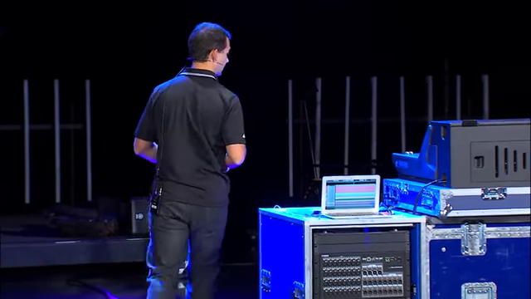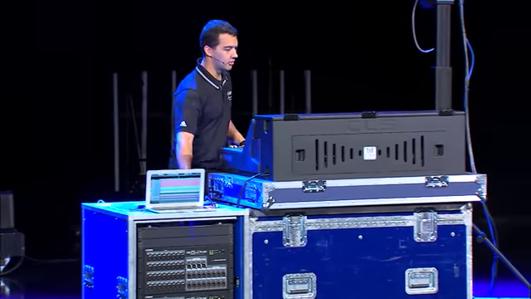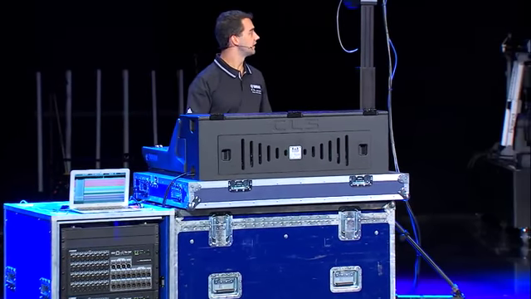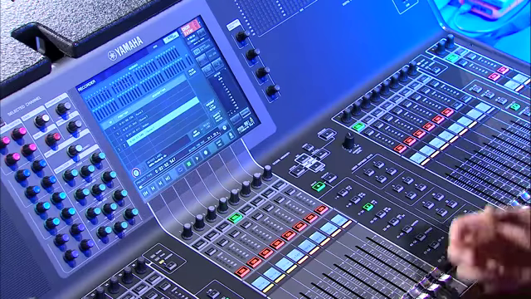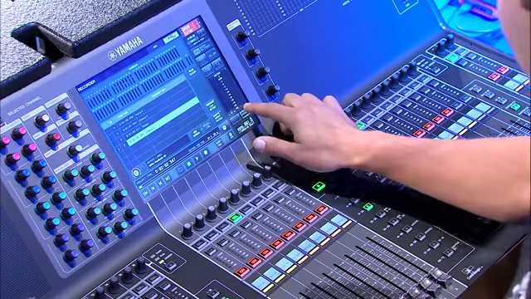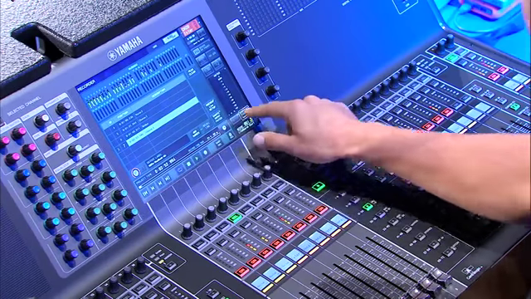So, I'm going to jump on the console now, and I'll show you a little bit of what I'm talking about, and we'll listen to it at the same time. Go ahead and take your headphone knob right here and turn it all the way down. That way, when I play these tracks, they're not coming up. I'm just going to play these tracks here.